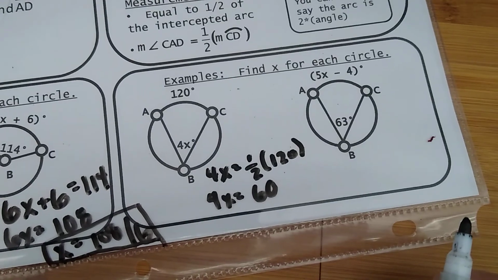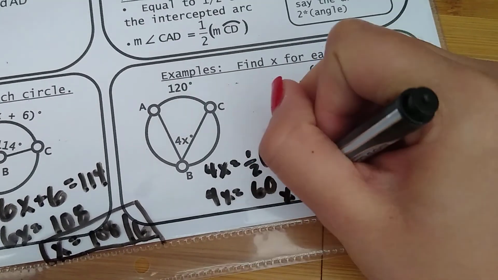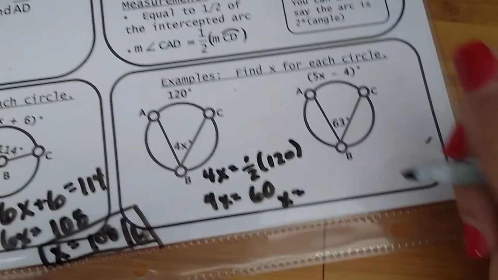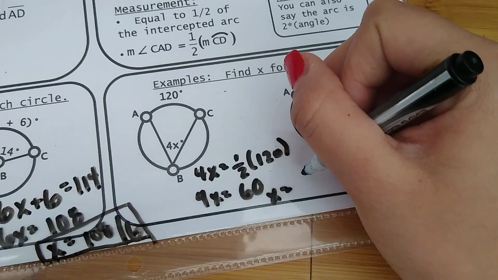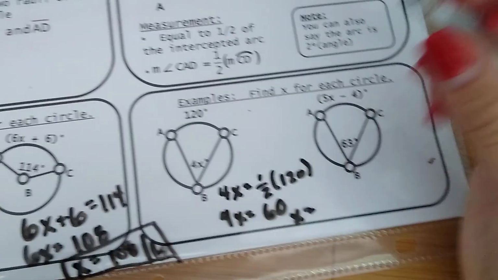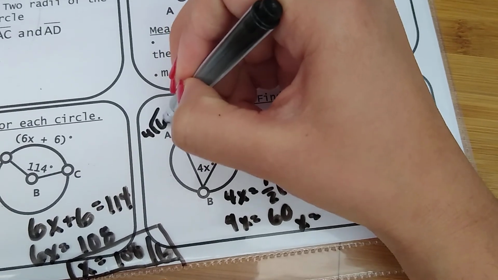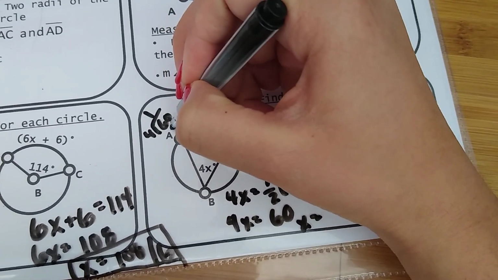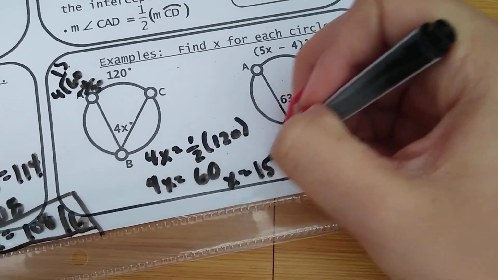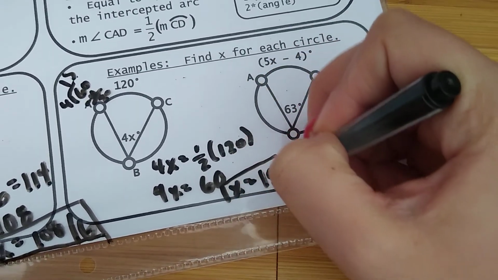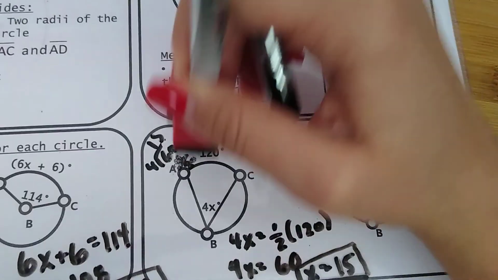Then I divide both sides by 4. 60 divided by 4 is actually 15. So x equals 15.